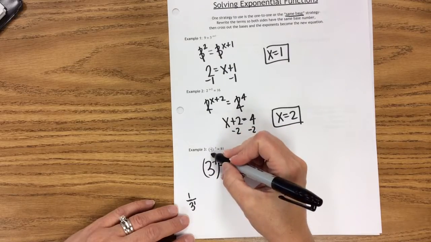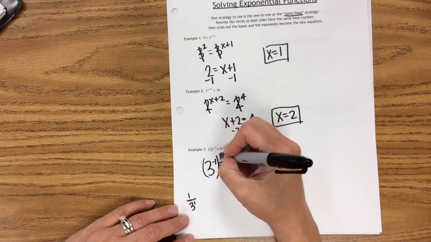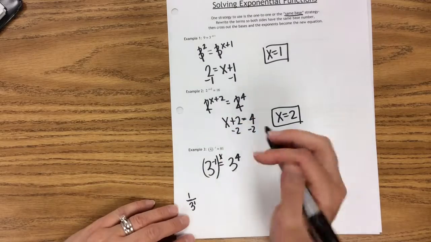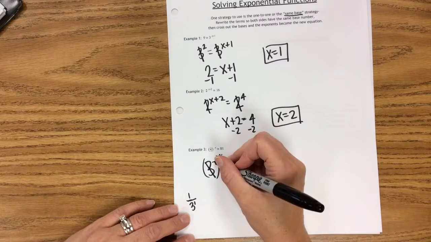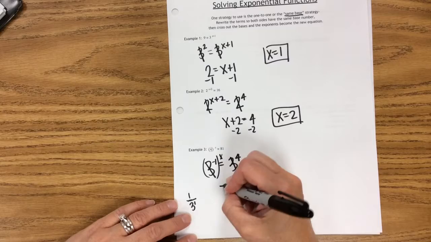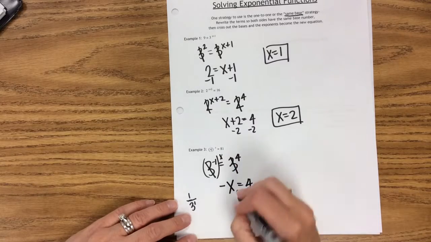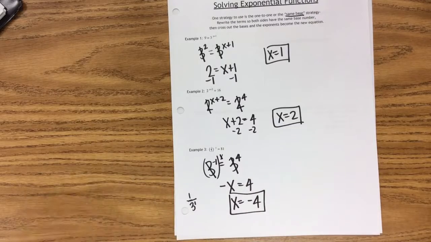Now, the 1/3 is in parentheses, so I'm going to keep the 3 to the negative 1 in parentheses and keep my x out there. Now I have my bases. I can cancel out. I've got 4 over here. With an exponent with another exponent, you multiply. That's a rule of exponents, so I get negative x. I'll divide both sides by negative 1. So in this one, x equals negative 4.